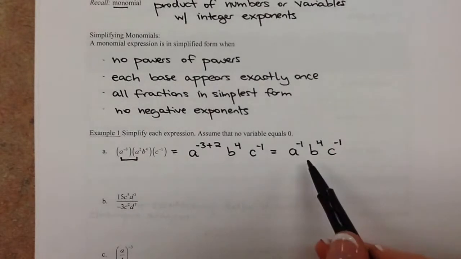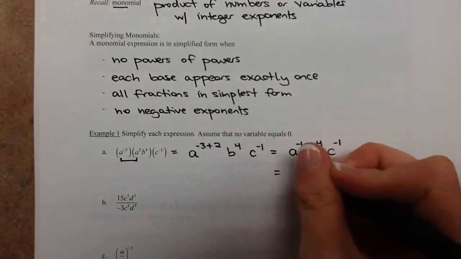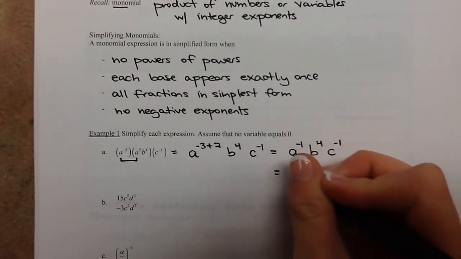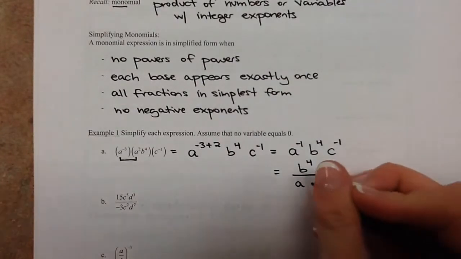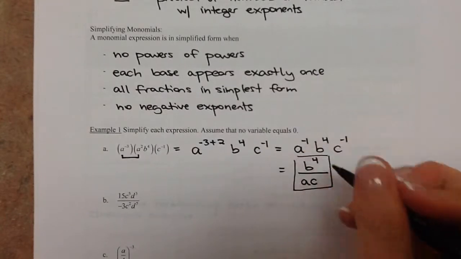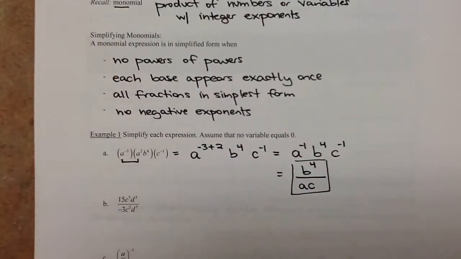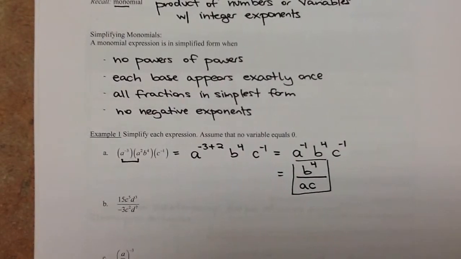So what you do with these is, since they're negative exponents, you flip them down to the denominator. So B to the fourth is positive, so it gets to stay right here. And then A to the first flips down here, and I don't have to write the first power. It's kind of implied. And then C to the first gets flipped down there too. So that would be my final answer. You can kind of run through the checklist and see that all 4 of those are checked off. So that means this is in simplest form.